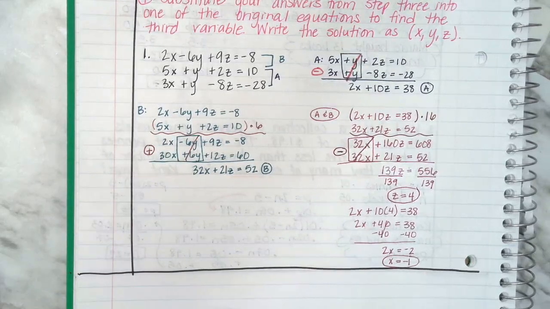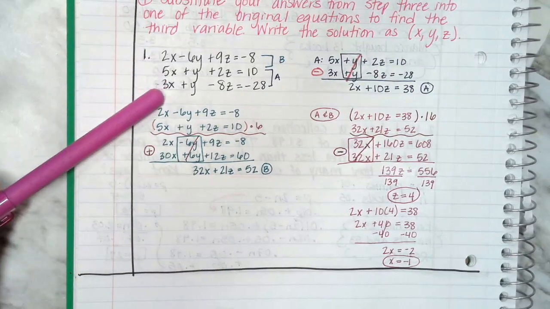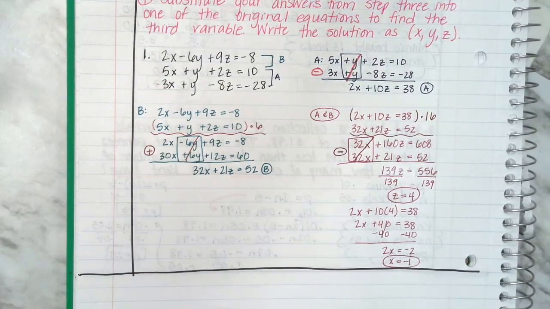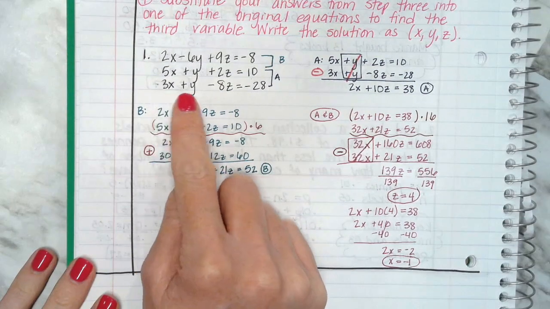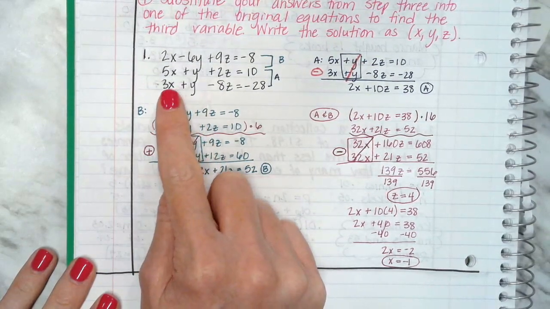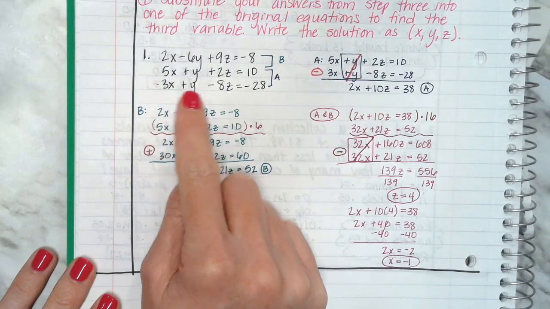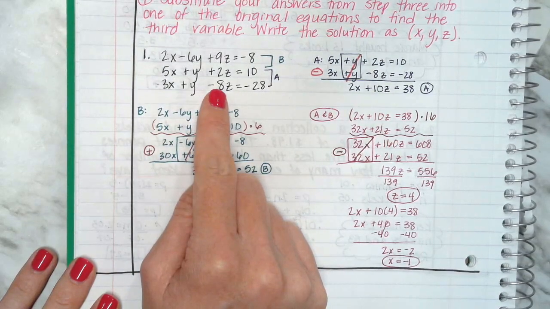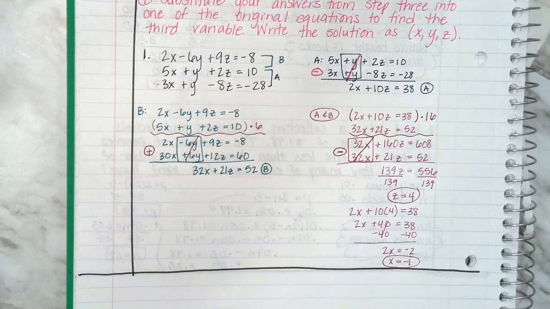Now, our very last step says that we can substitute our answers here, z equals 4 and x equals negative 1, into any of these three equations to get our solution for our third variable, which is y. I'm going to pick the third equation because I see this one has a y by itself, no coefficient, and it looks like my x is smaller, my 8 is a little bit bigger, but it doesn't matter. Again, you can pick any of these.